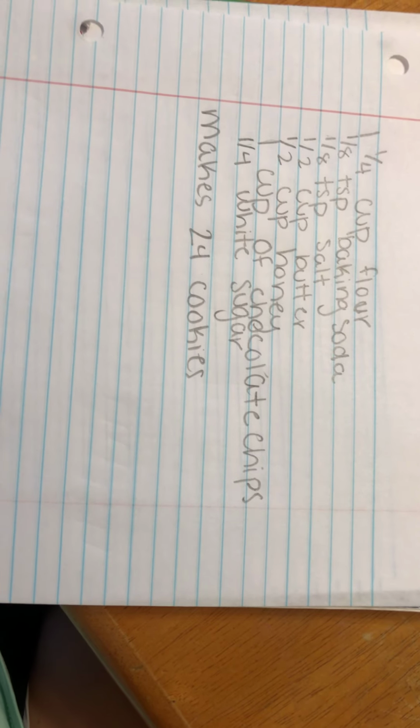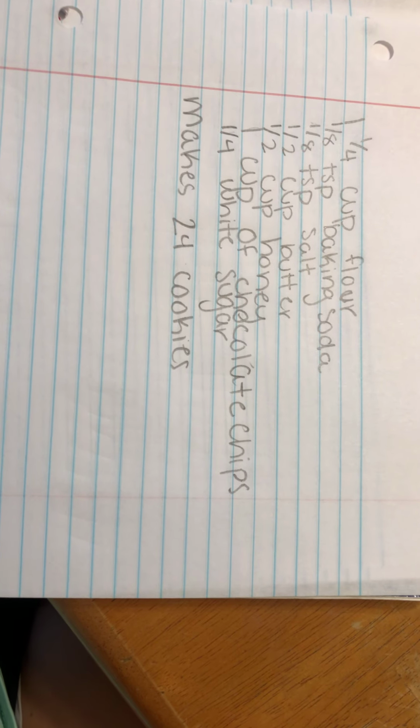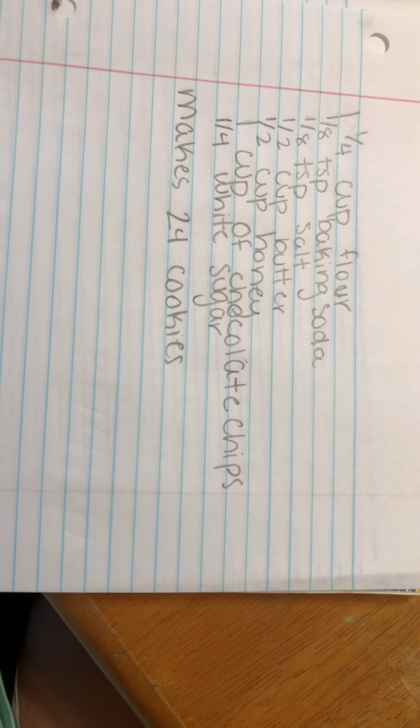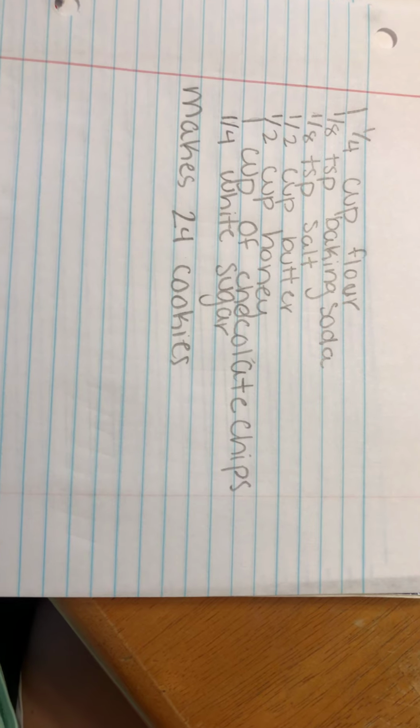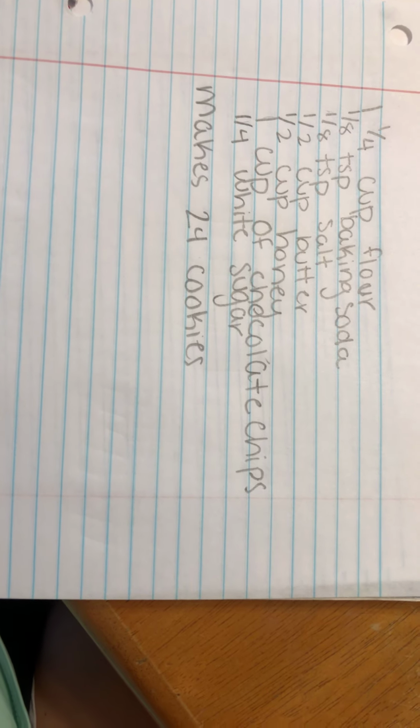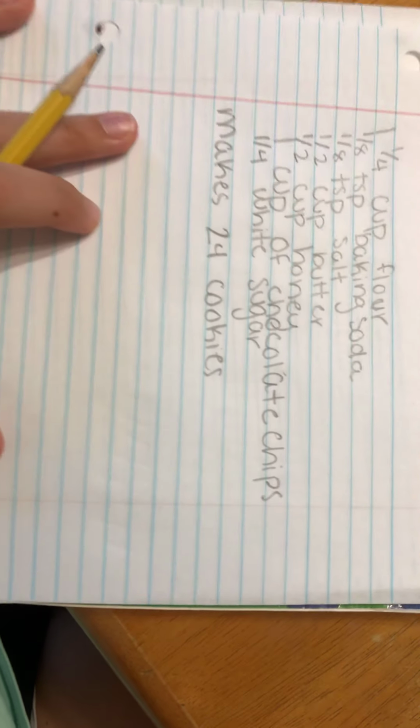Explain how you arrived at your answers, and then rewrite the recipe for that number of servings so that you and your family members can use the adjusted recipe in the future. So this is what it gave us.